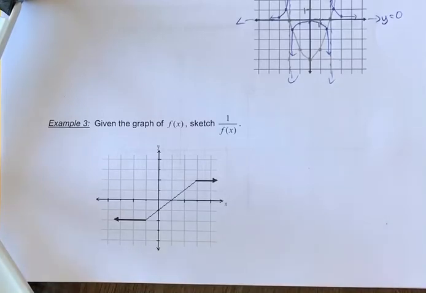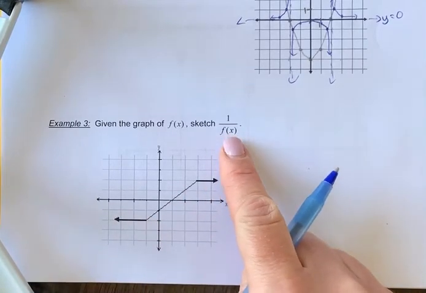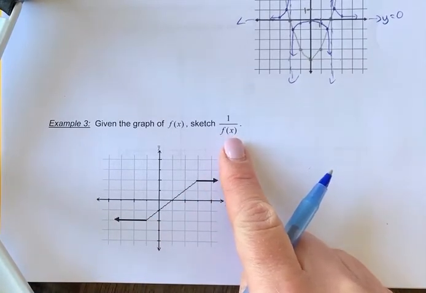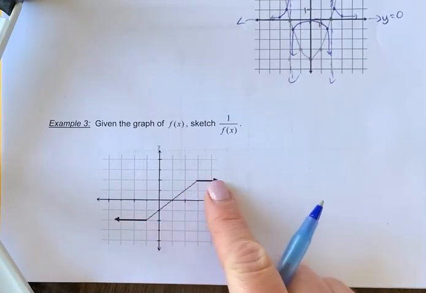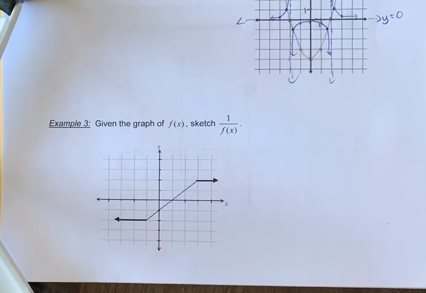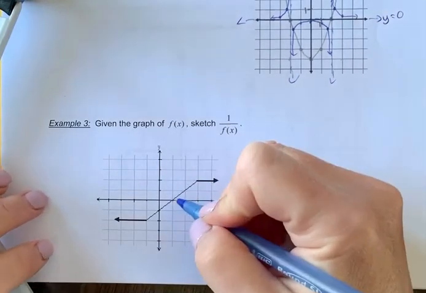Example 3: given the graph of f of x, which is this graph right here, sketch 1 over f of x. We can apply those rules even though I don't know the equation, there's not an equation for this graph. As long as I know those rules about reciprocal functions, it works on any shaped graph. So the x-intercepts become asymptotes.